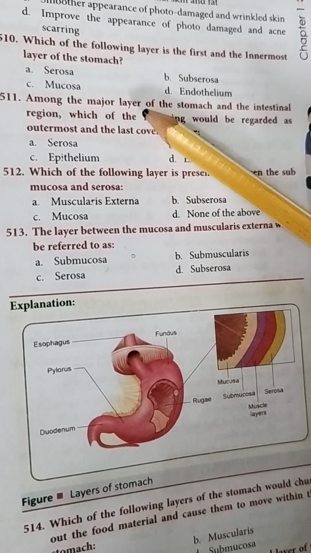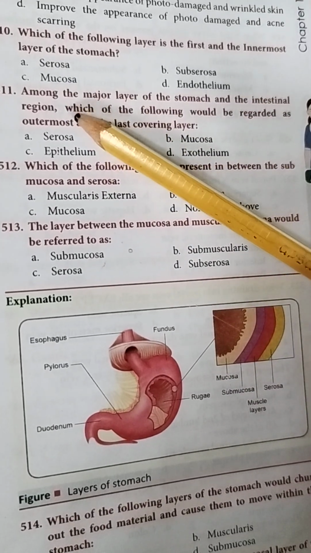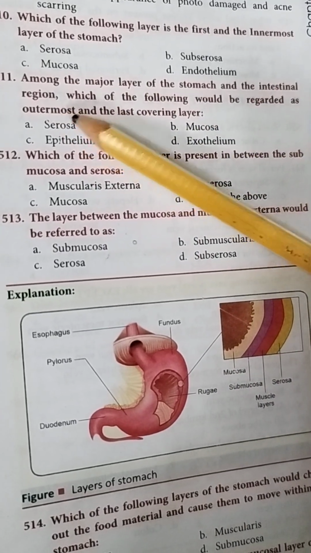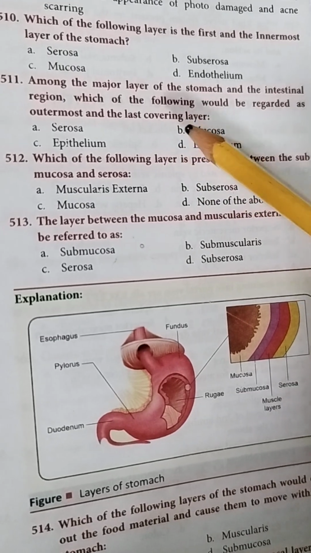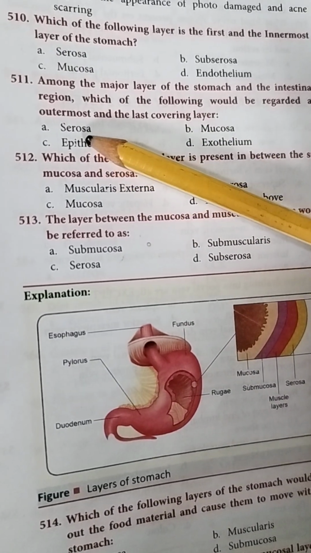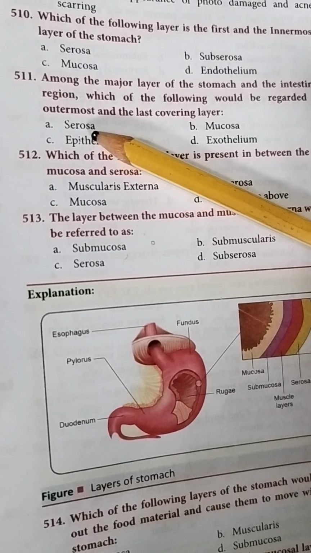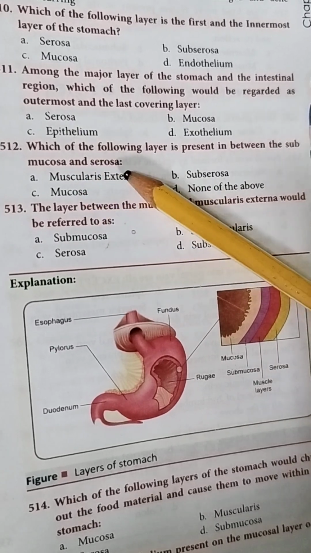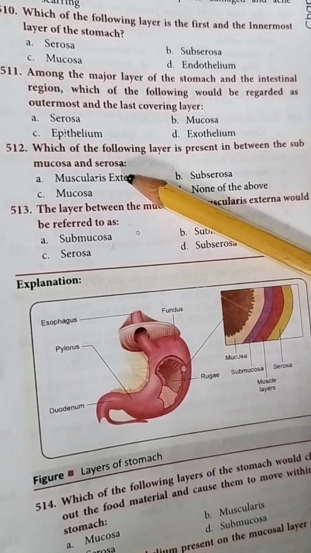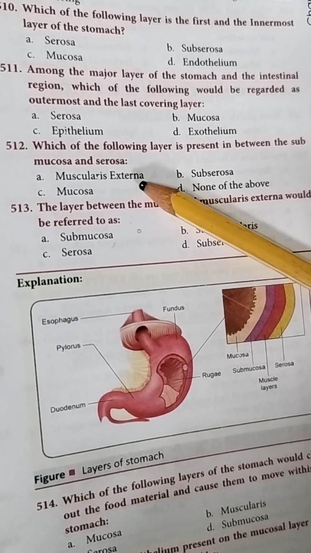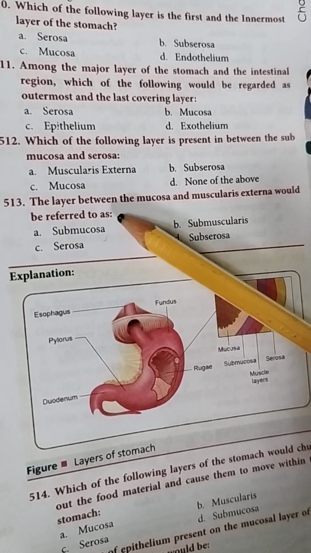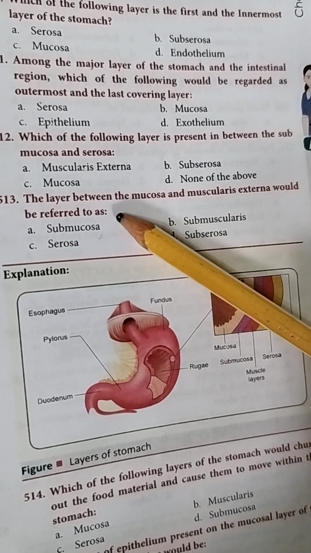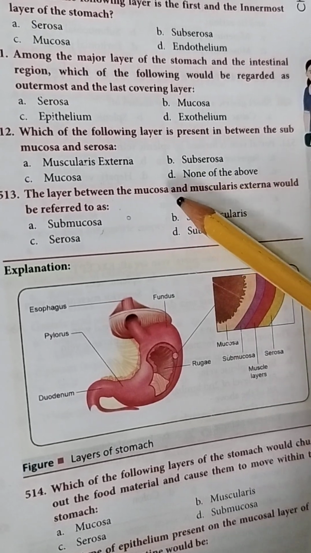Among the major layer of the stomach and the intestinal region, which of the following would be regarded as outermost and the last covering layer? Answer serosa. Which of the following layer is present in between the submucosa and the serosa? Answer হবে muscularis externa. The layer between the mucosa and muscularis externa would be referred to as, mucosa আর muscularis externa মাঝখানে কি থাকছে?